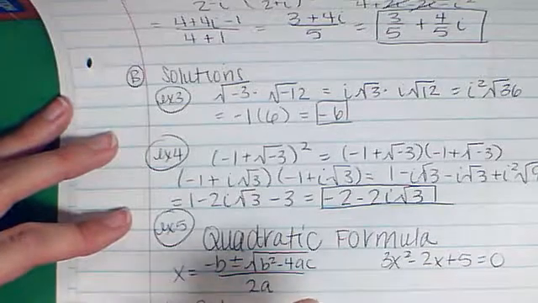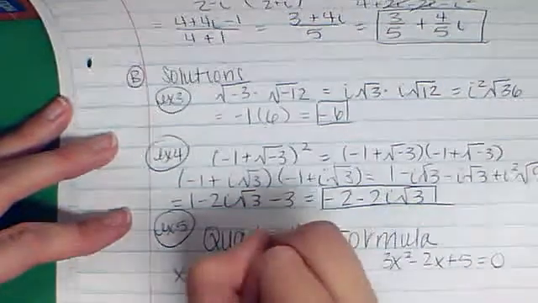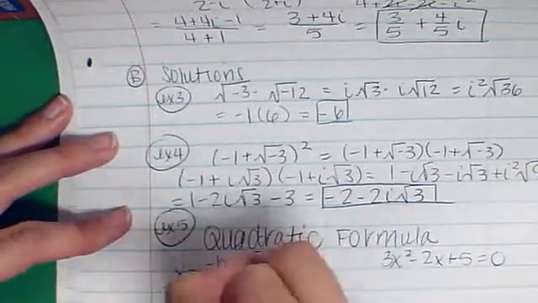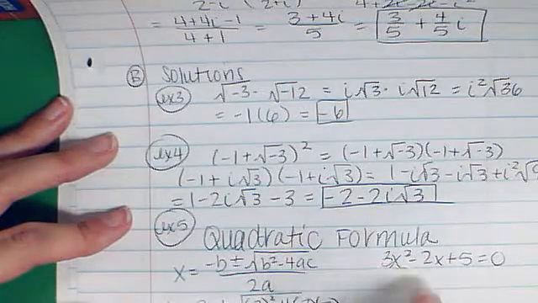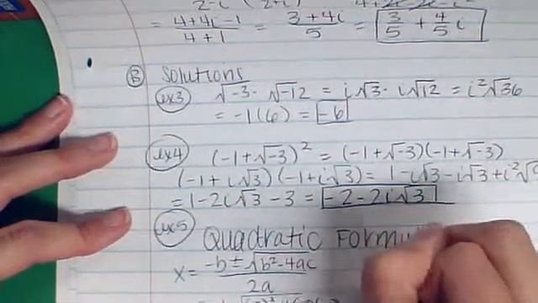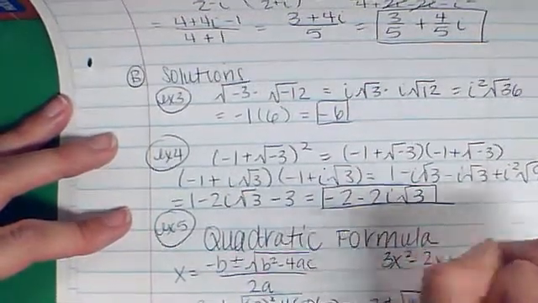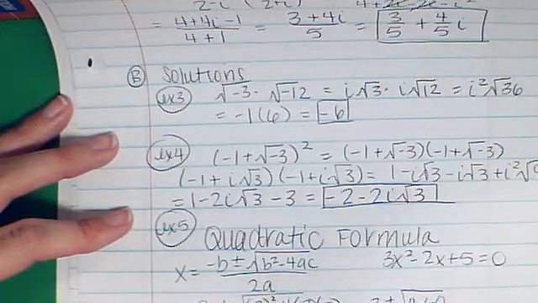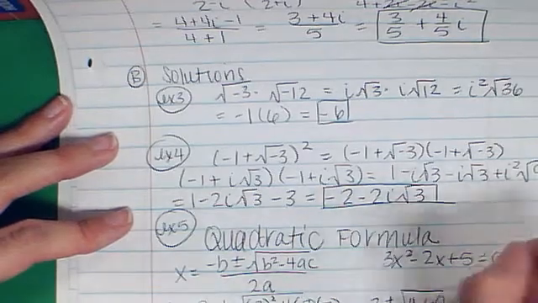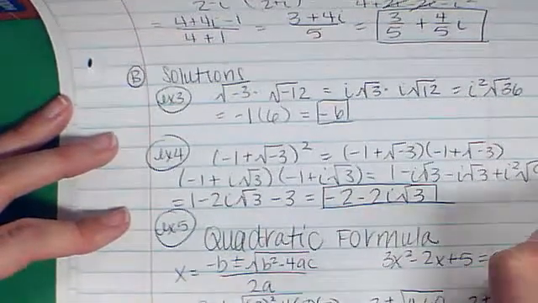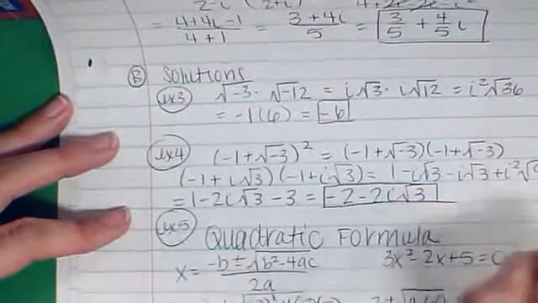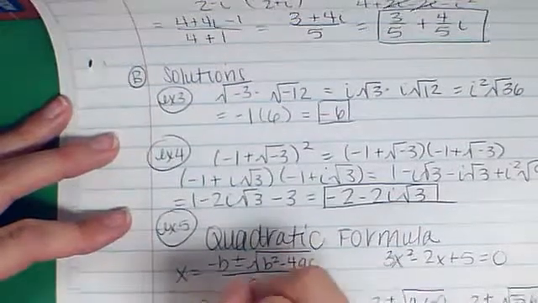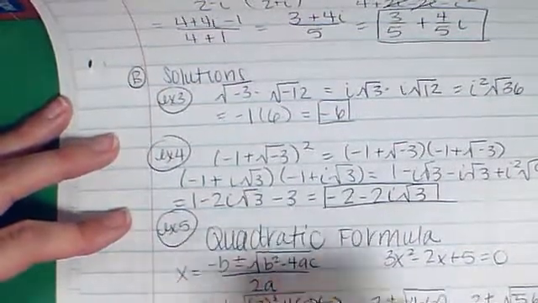Negative negative 2 makes positive 2, plus or minus the square root of negative 2 squared, minus 4 times 3 times 5, all over 2 times 3. That's our a. If I begin to simplify that, I get 2 plus or minus the square root of 4 minus 60 over 6. 4 times 3 is 12, times 5 is 60, 2 squared is 4, 2 times 3 is 6. That's where all that's coming from. 2 plus or minus the square root of negative 56 over 6. I can take out that negative, so I have 2 plus or minus i square root of 56 over 6.